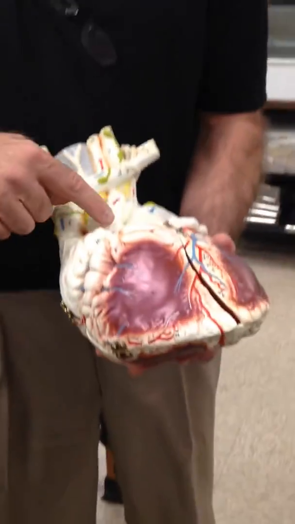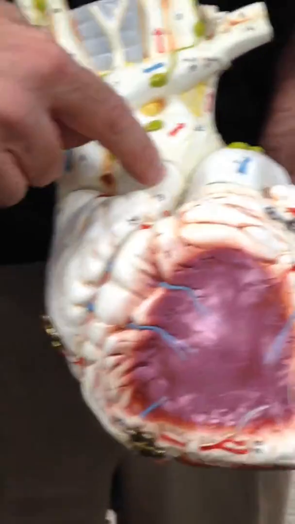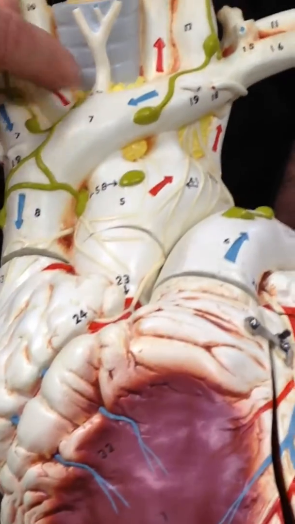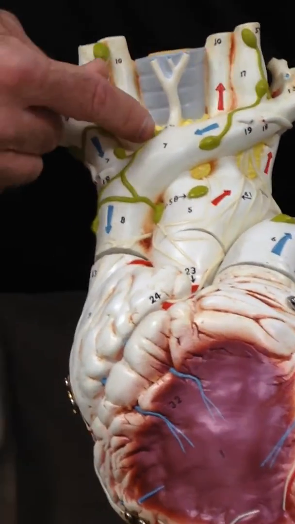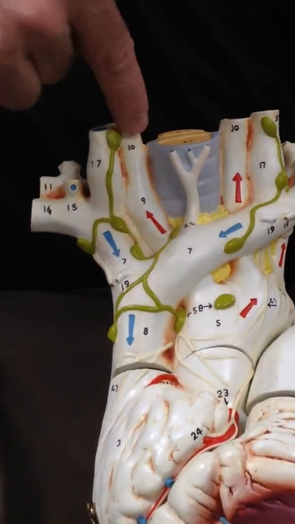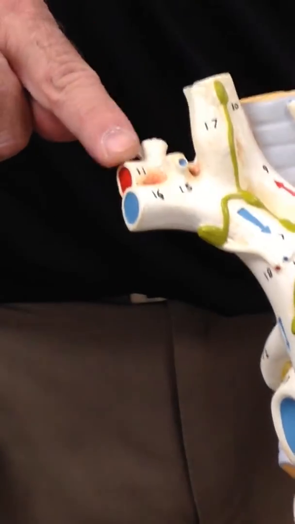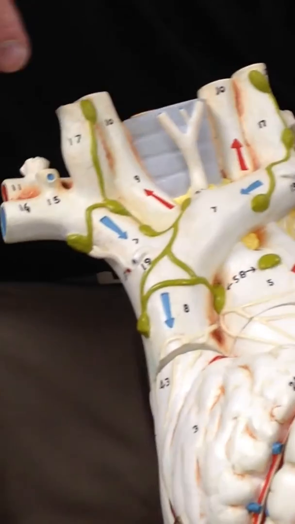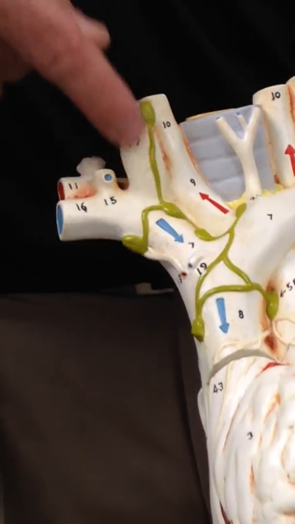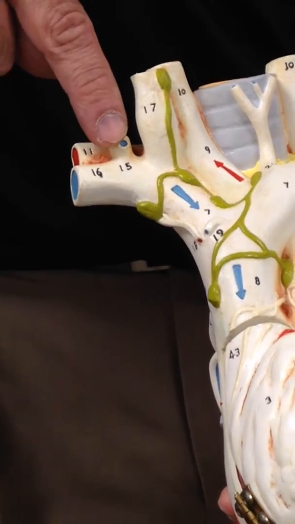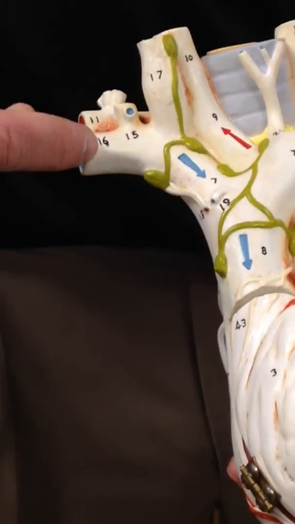Well, let's do the arteries. So this is the aortic arch, and let's do the arteries that come off the aortic arch. This is the brachiocephalic artery or brachiocephalic trunk. Coming off that is this right common carotid artery right here, and this right subclavian artery right here. Right next to this right common carotid artery here is this internal jugular vein, and right next to that's the external jugular vein. And this is the subclavian vein.